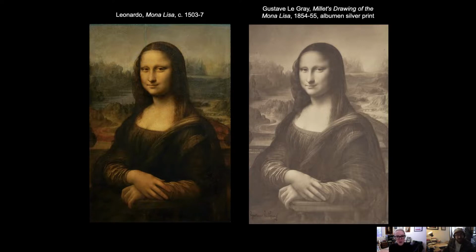So it was initially attributed to Francois, but it was actually Aimé Millet, his son, right? That did the drawing. But this is the first photographic reproduction of the Mona Lisa, and it's a reproduction of a line drawing.